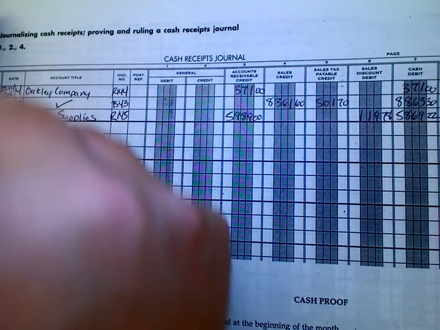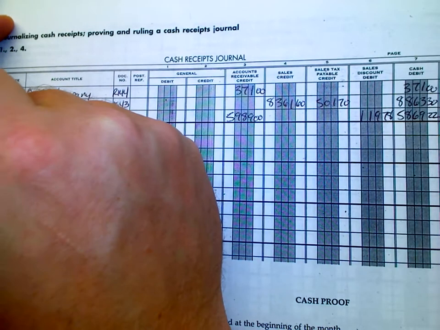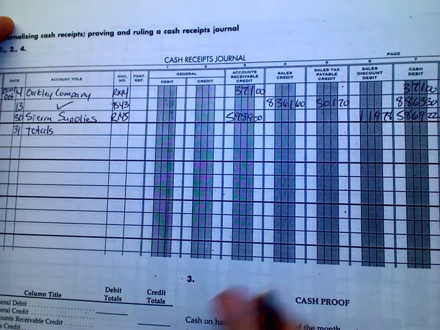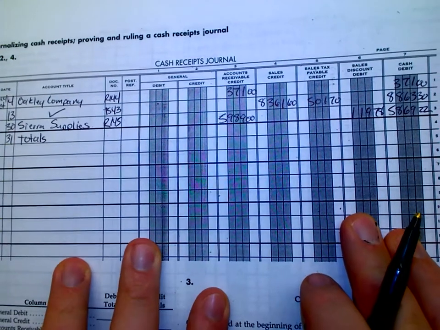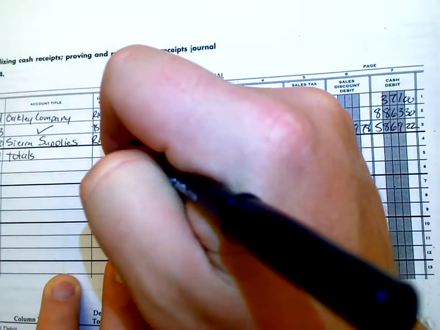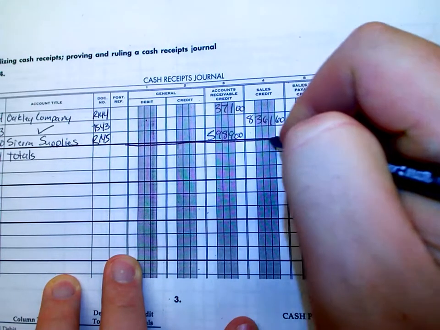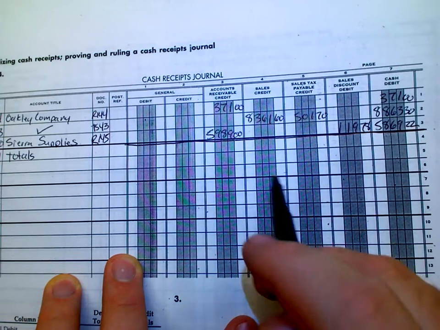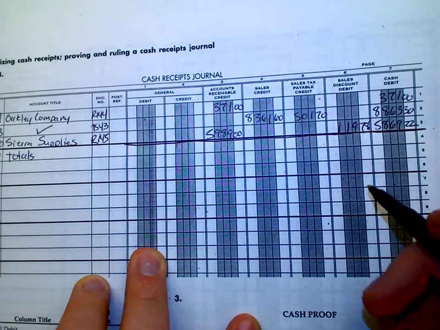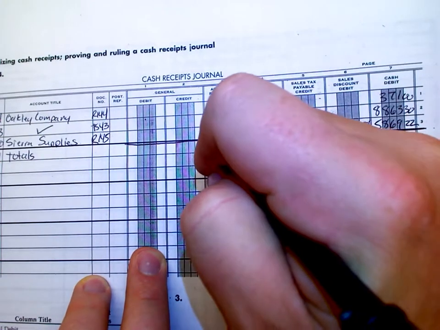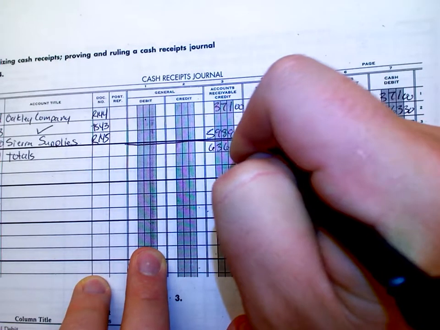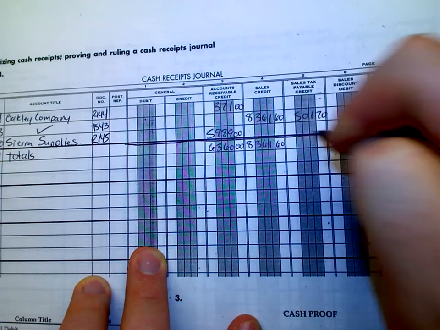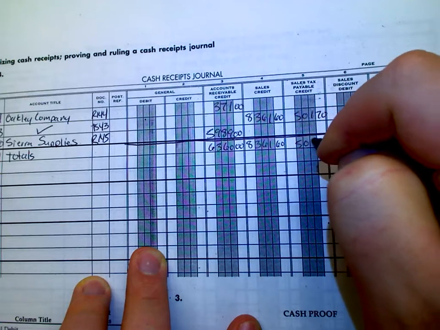Okay. So we are on the 31st. We did put totals, and then we have an underline. So I will add the general credit columns. I'll get the sales tax payment, 6360 for the first one. And then the last one, 83, 61, 60.